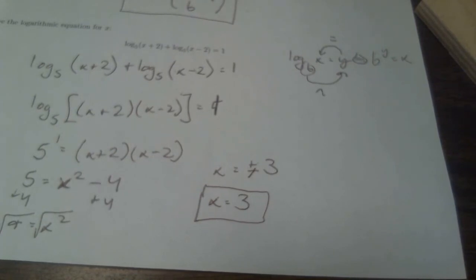So that's how I would go about solving the problems. I recognize it's by no means the only way. If you have a way that makes more sense to you, as long as you end up with the correct answer at the end, I'm fine with you doing it that way. But if you're curious as to where I would start, that's how I go about solving those.